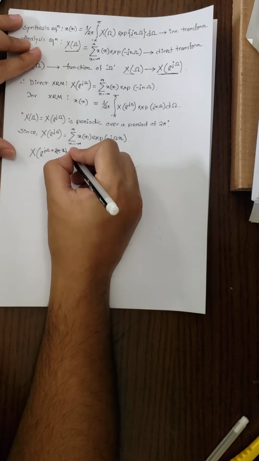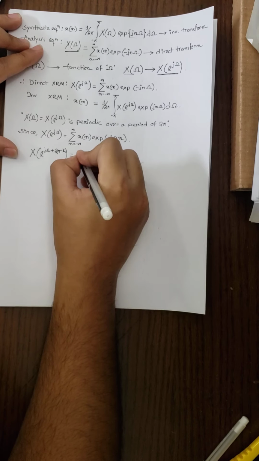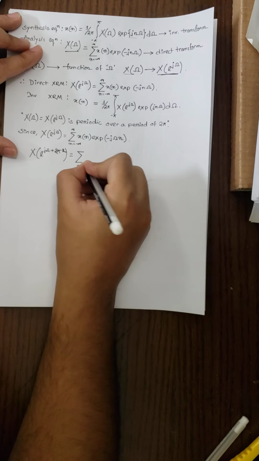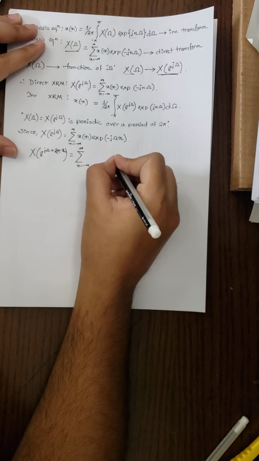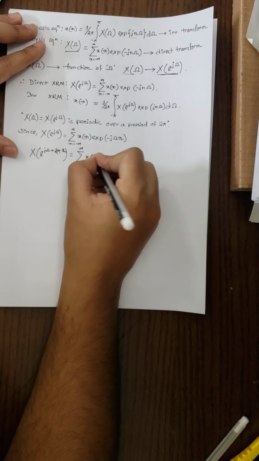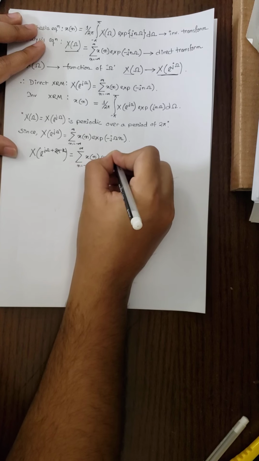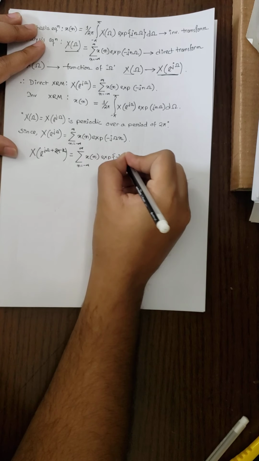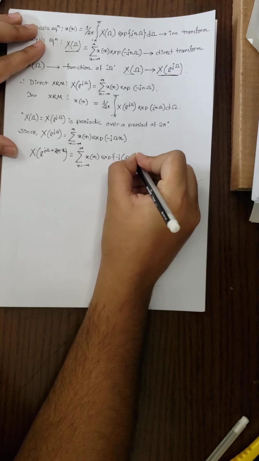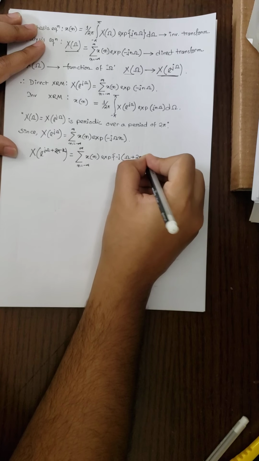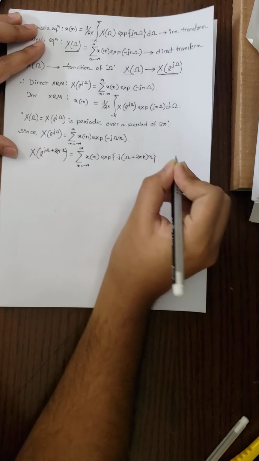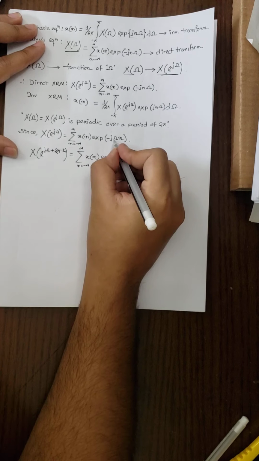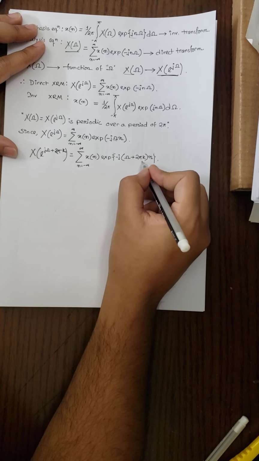So this can be written as the summation where n goes from negative infinity to infinity of x[n] e^(-j(ω+2πk)n). So we have changed the variable ω to the new variable.